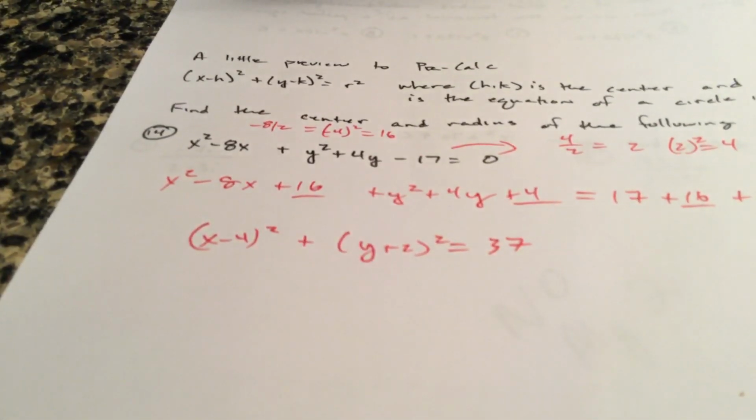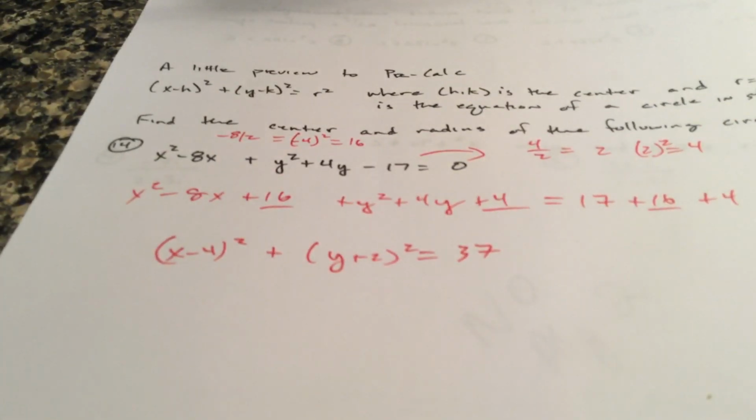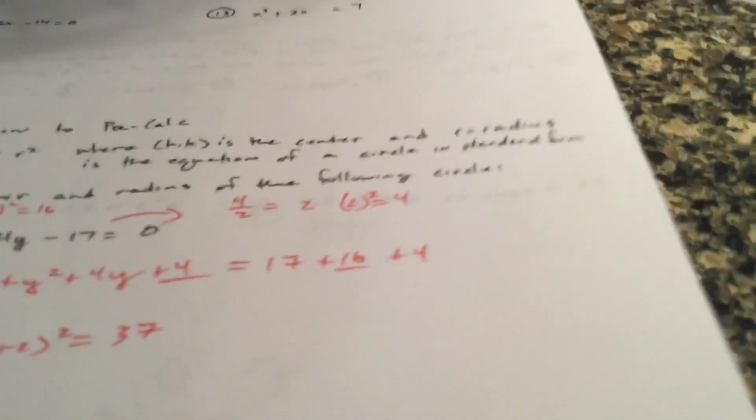Complete the square: half of -8 squared, then you add 16 to the other side. You take half that middle term 4, square it, and add it to the other side. That's how they factor. There you go.